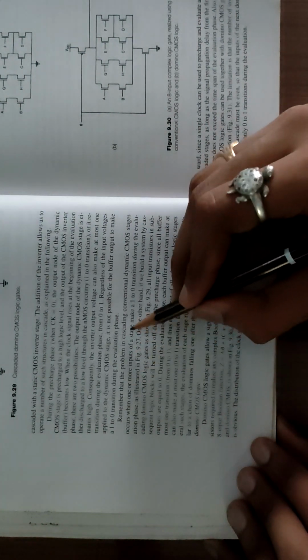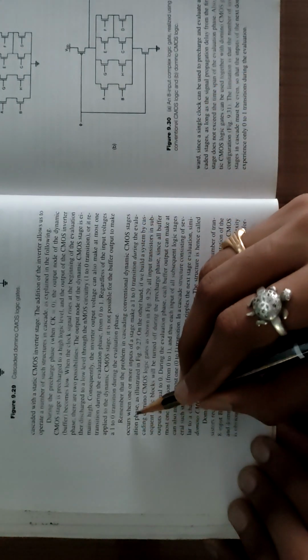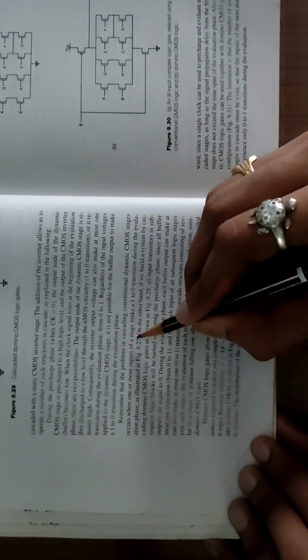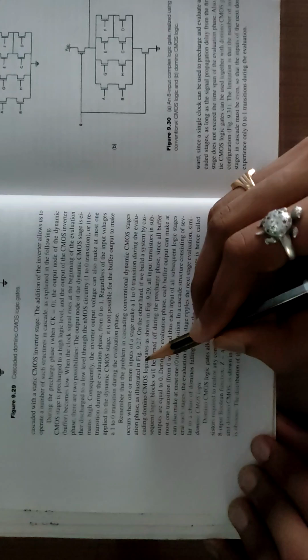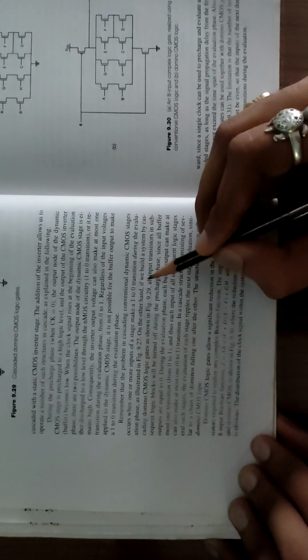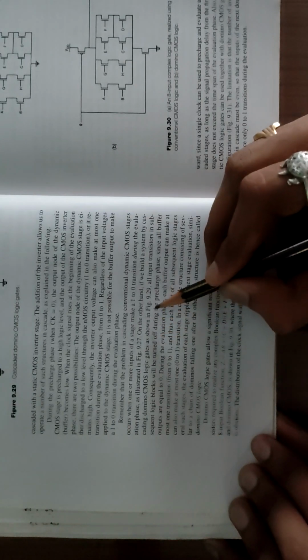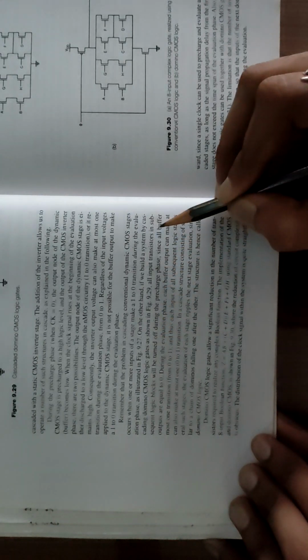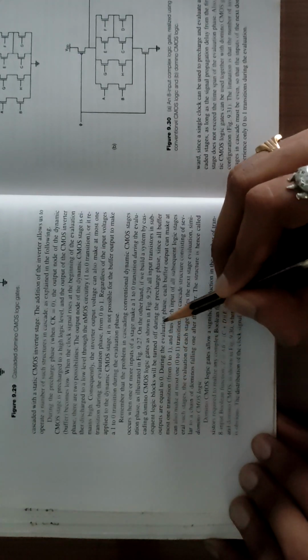Remember that the problem in cascading conventional dynamic CMOS stages occurs when one or more inputs of a stage make a 1 to 0 transition during the evaluation phase, as illustrated in figure. On the other hand, if we build a system by cascading domino CMOS logic gates as shown in figure, all input transistors in subsequent logic blocks will be turned off during the pre-charge phase.